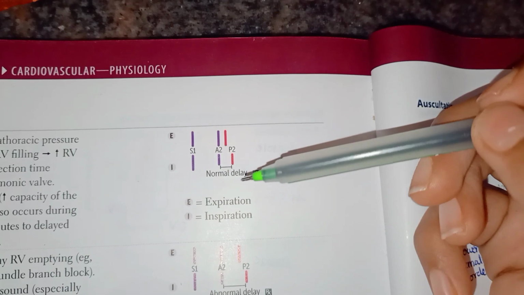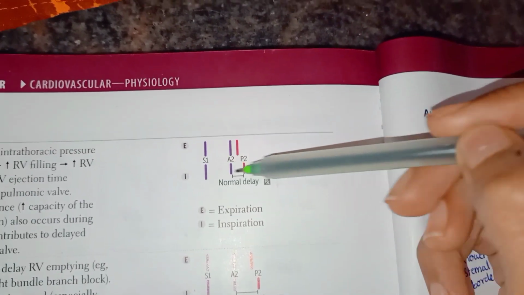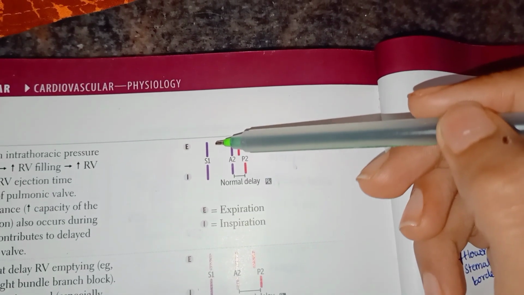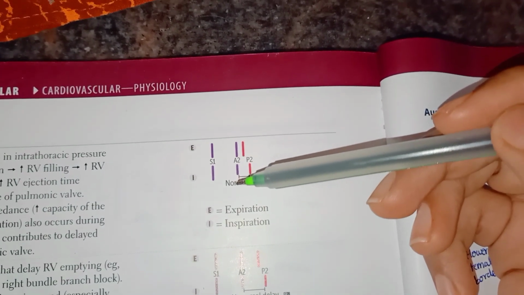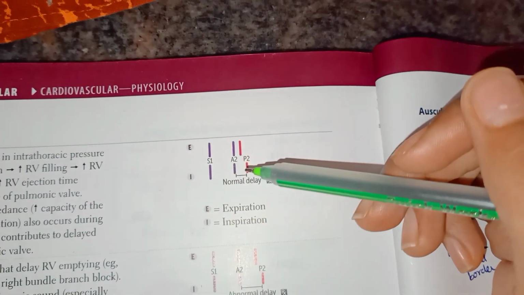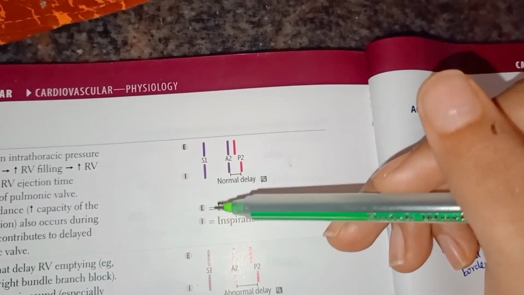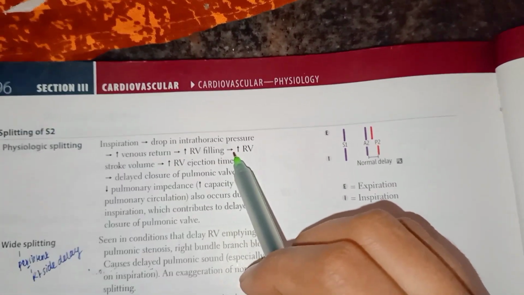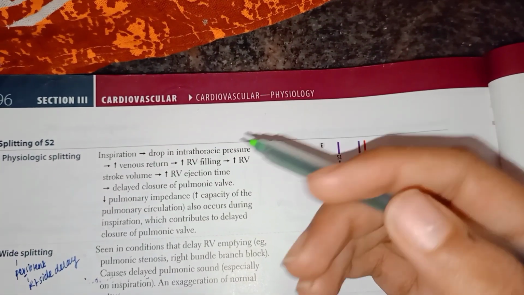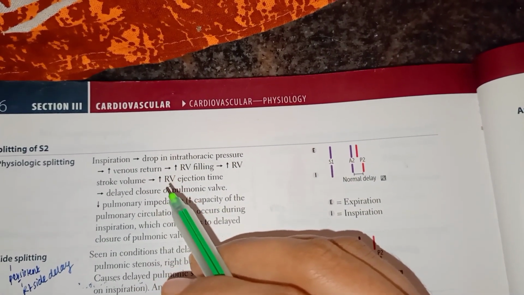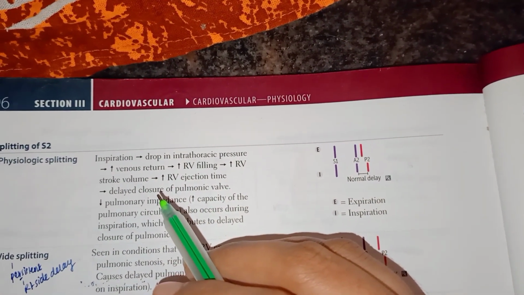Okay, so first one is physiological splitting. Before that you need to see this side, it is representing inspiration, and this side is representing expiration. In physiological splitting, it is a normal delay, it is normally seen, it is not pathological. During inspiration there's some drop in the intrathoracic pressure. As the intrathoracic pressure is dropped, there is more venous return, so more right ventricle is filling and there is increase in right ventricular stroke volume.